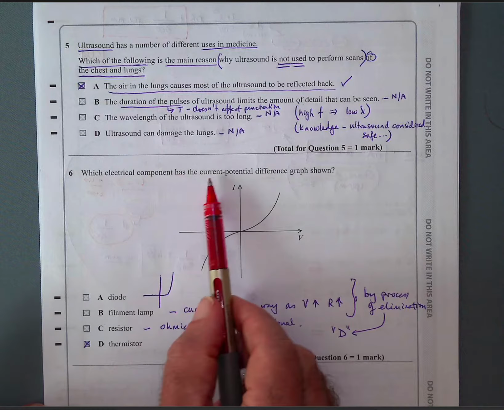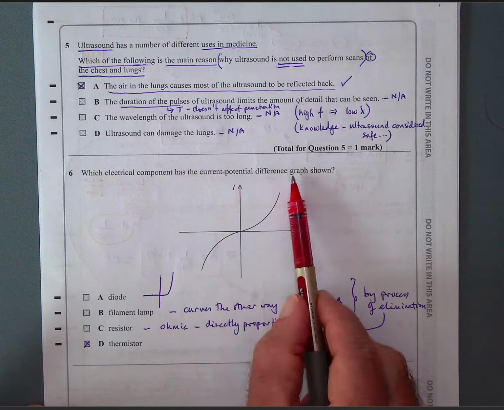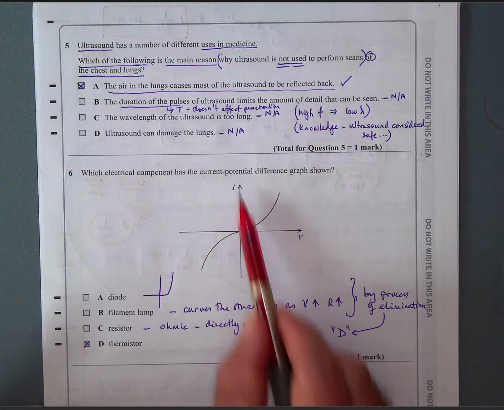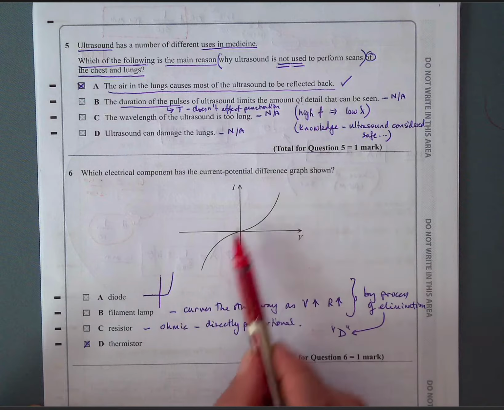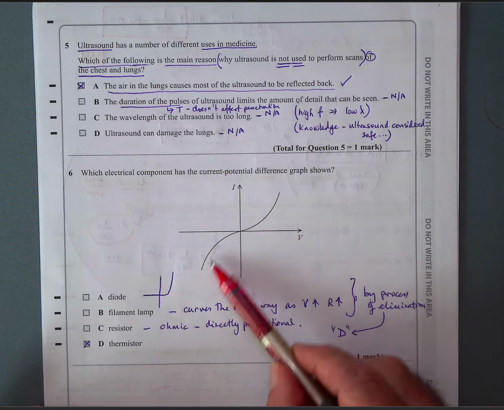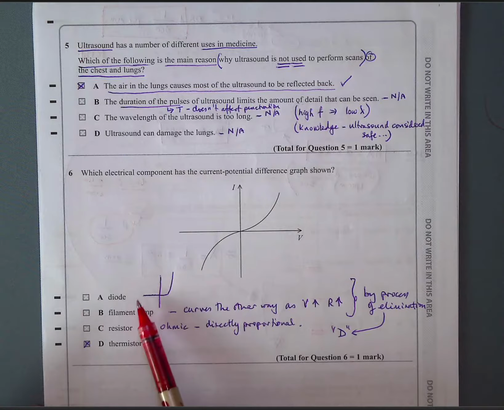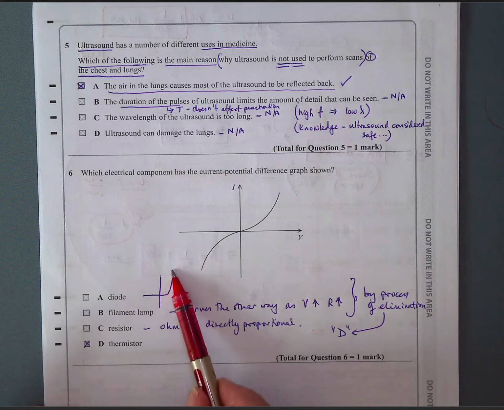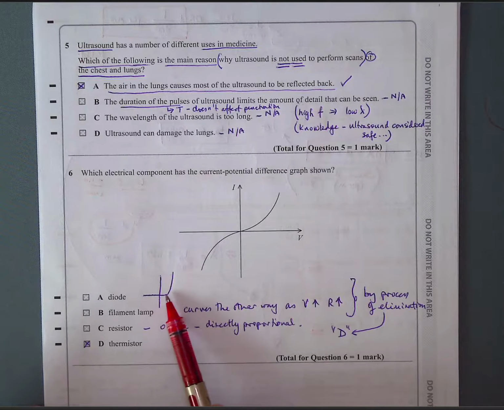Which electrical component has the following current voltage characteristics? So current potential difference graph. At first sight, it looks like it would be a filament bulb, but it's not. It's not a diode, because a diode would be only in one direction. It wouldn't be symmetrical. It only has current flowing in the positive direction.